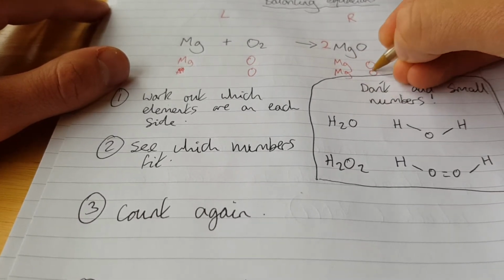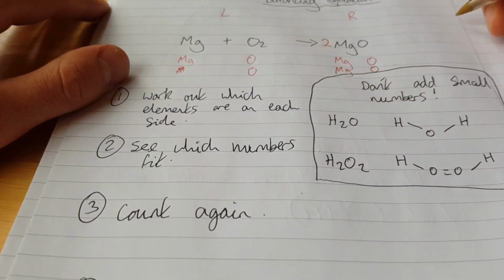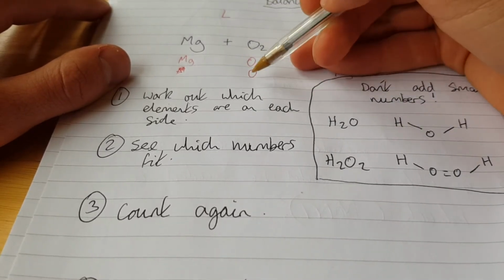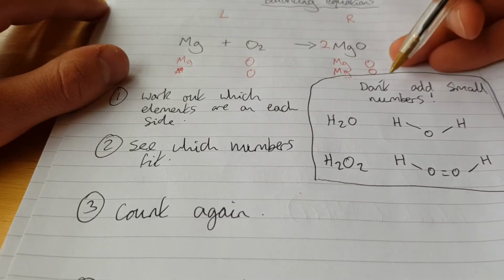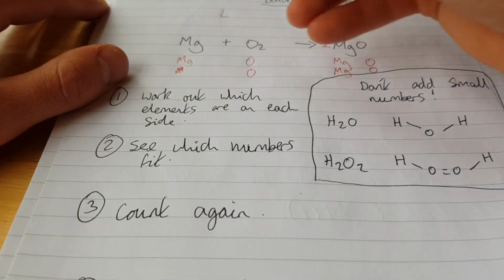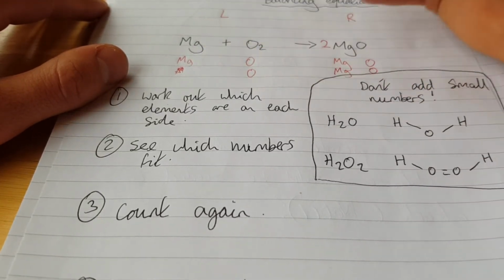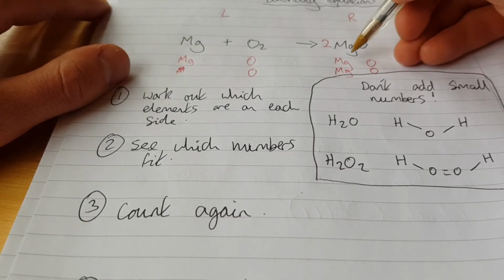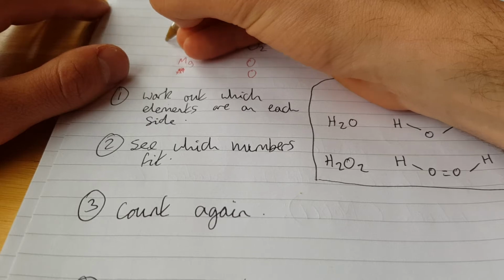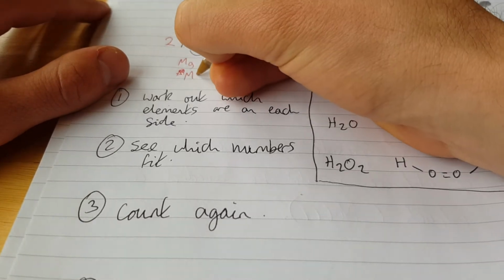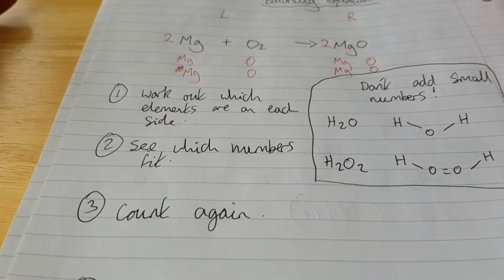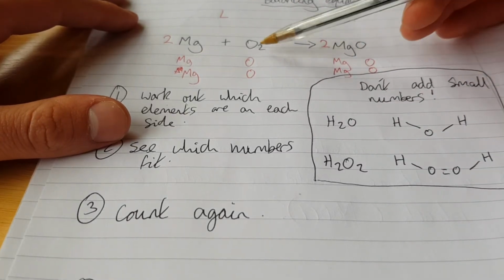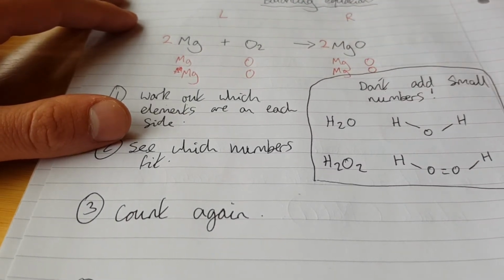So you've got 2 magnesium and 2 oxygen. Okay, so left hand side of the arrow there are 2 oxygens. Right hand side there are 2 oxygens. Left hand side there's 1 magnesium. Right hand side there's 2 magnesium, because we timed this whole thing by 2. So it times the magnesiums by 2. So I need to add a big 2 here. Now that, hopefully you can see, is balanced, right? There's 2 magnesiums, 2 magnesiums. On the left-hand side, there's 2 oxygens. Right-hand side, there's 2 oxygens.